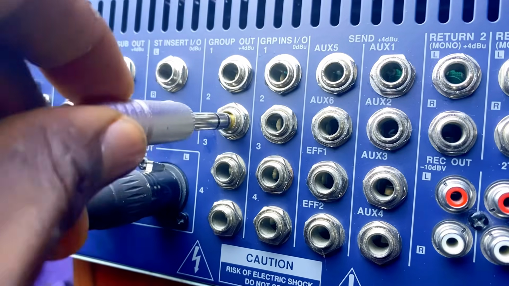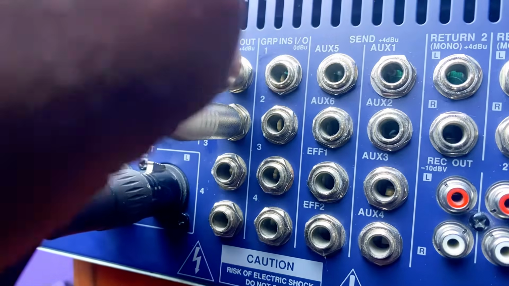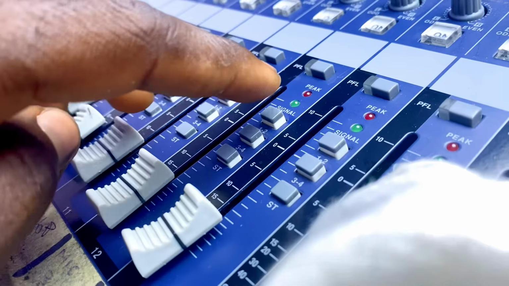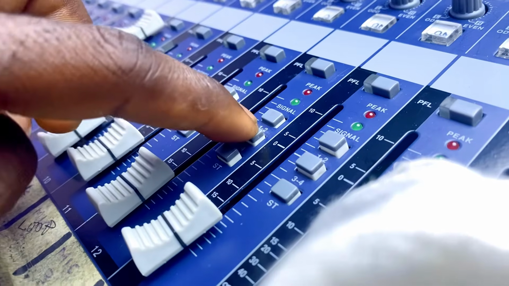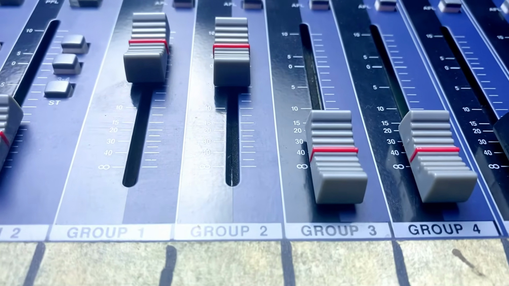However, they come with output connectors and can thus be used as actual output buses. Input channels are routed to the group buses using the bus assigned switches, with the channel fader used to vary their level. This is similar to the way signals are sent to the main output bus, while the group faders then serve as master volume controls for the signals that have been grouped together.